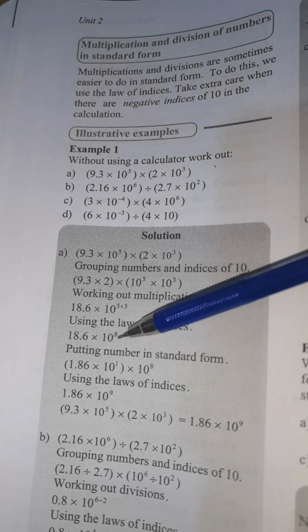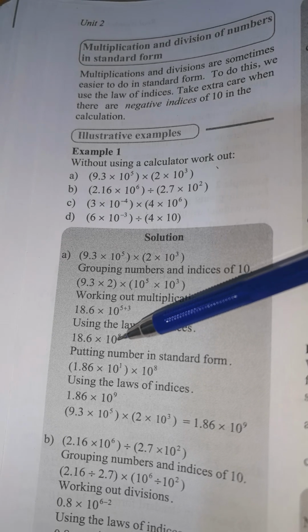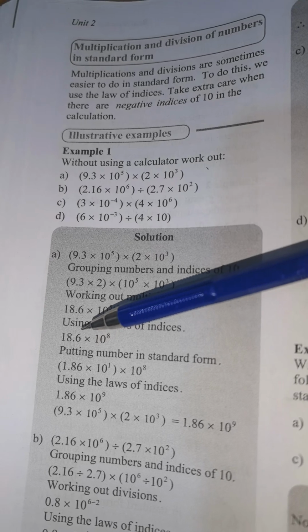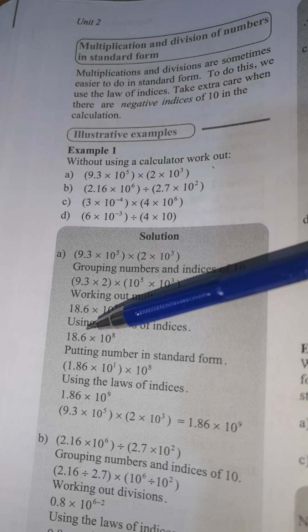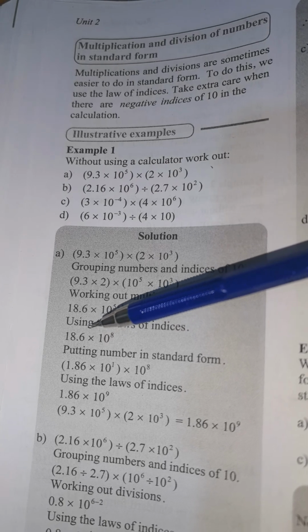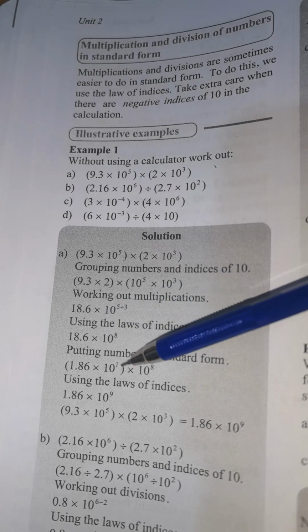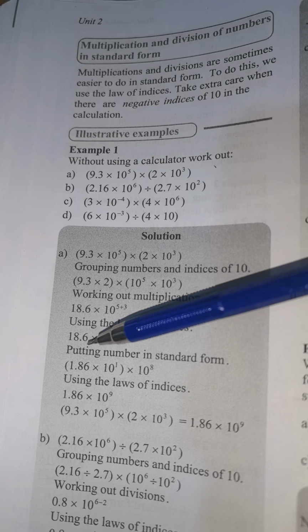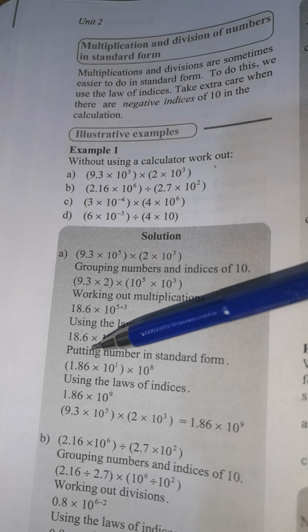Now that is not all, because this is not in standard form, right? Standard form should always make sure that the A aspect is greater than or equal to 1 and less than 10. 18.6 is more than 10. So we have to express it again. So now introduce the decimal point between the first and second significant figures.